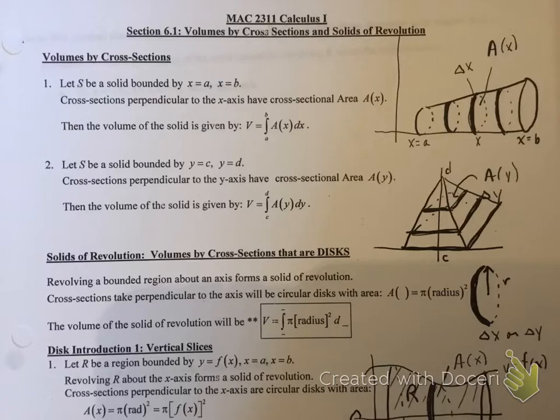So we're going to do volumes, and we're going to construct the volume by using cross-sections. So let S be a solid bounded by x equals A and x equals B. So that's my starting point and my ending point, okay? Cross-sections perpendicular to the x-axis have cross-sectional area. So here's the area of one of them, A at x. Then the volume of the solid is given by volume equals the integral from A to B of A(x) dx. So if you integrate area, you get volume. That's how this is working, okay?